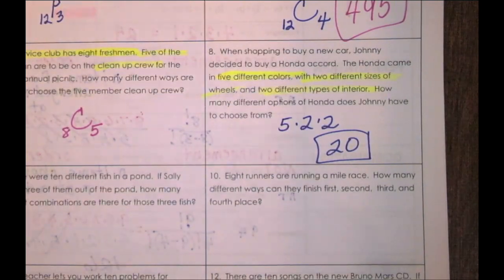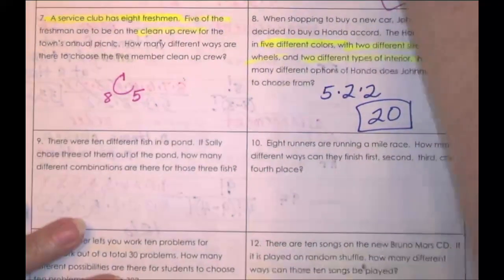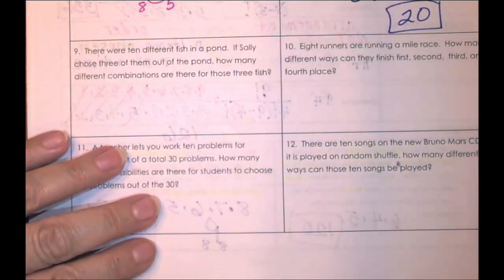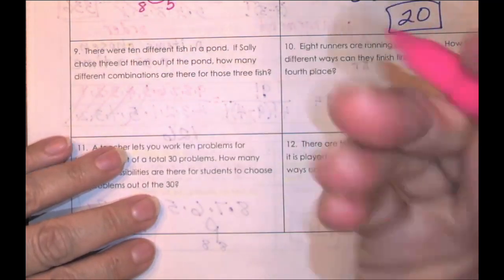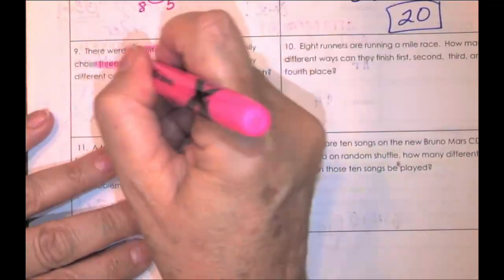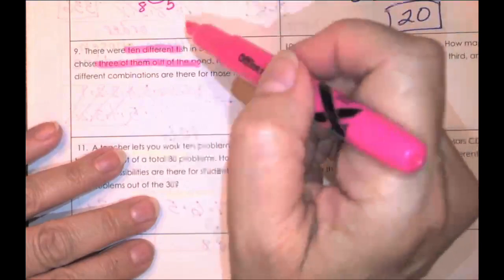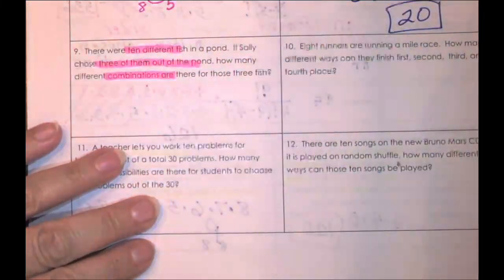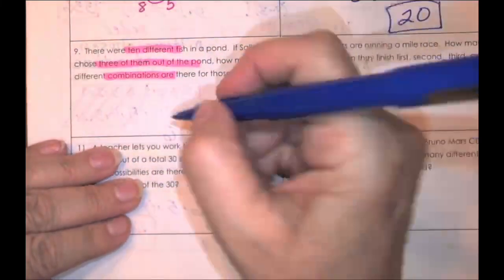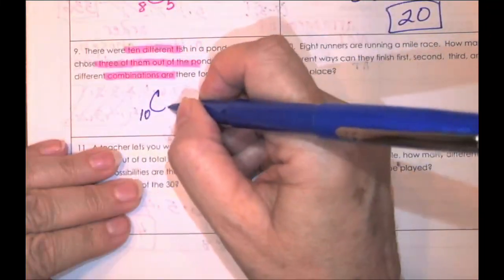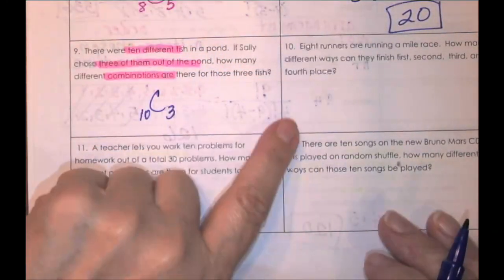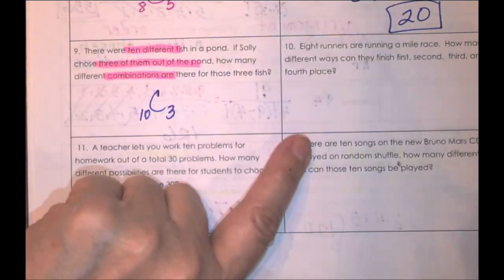Okay, then we're going to do, there were 10 different fish in a pond. If Sally chose 3 of them out of the pond, how many different combinations are there for those 3 fish? They were nice and actually used the word combination here. 10 fish, she's going to choose 3. Order doesn't matter. I'm going to let you stick that in your calculator.